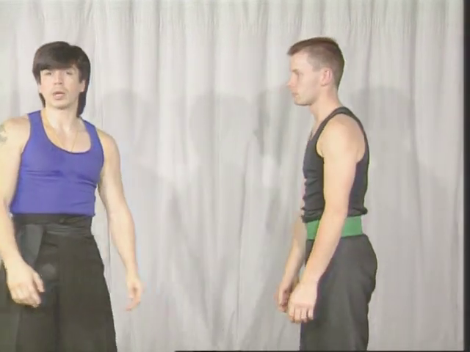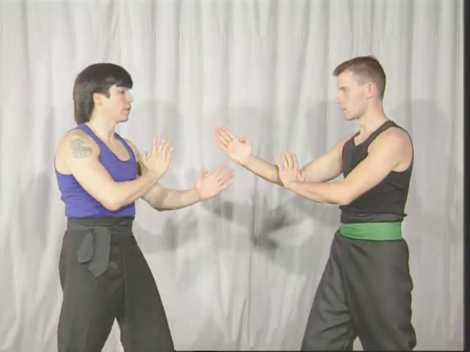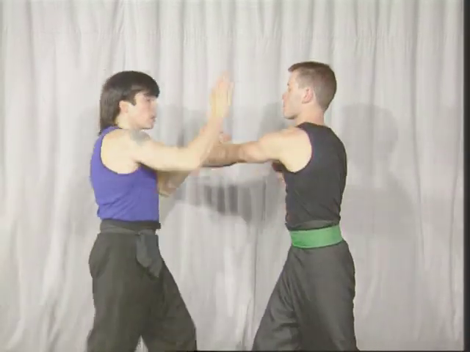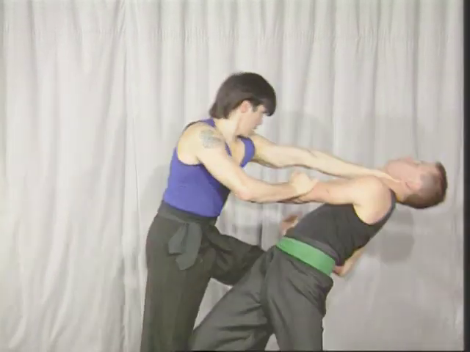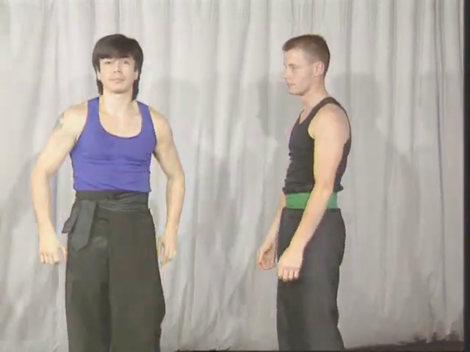The same idea would come into play in a situation, say we're open. If he'd give me the 1 and then the 2, if I get him here, the same idea of hyperextending and pulling him and pushing him is at work there.